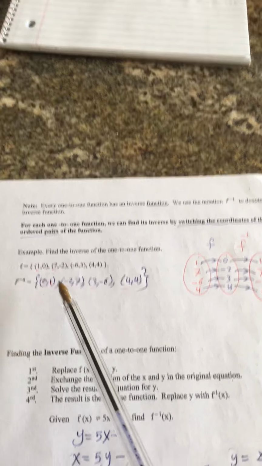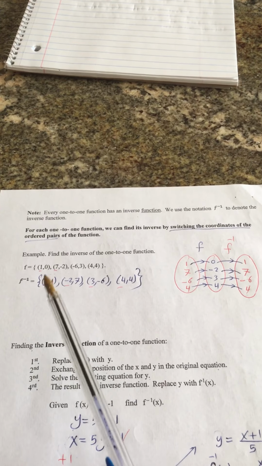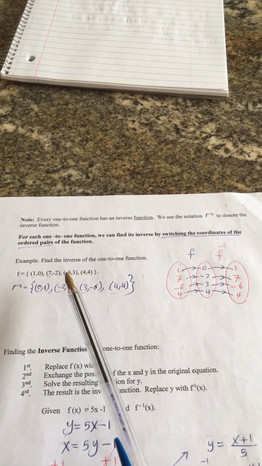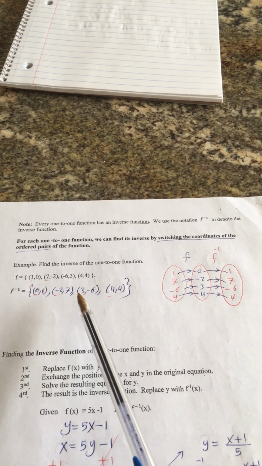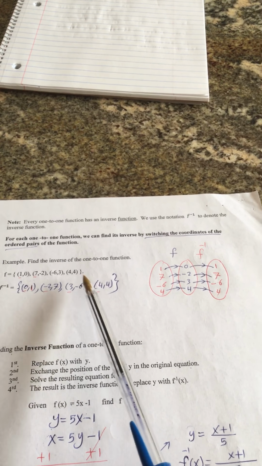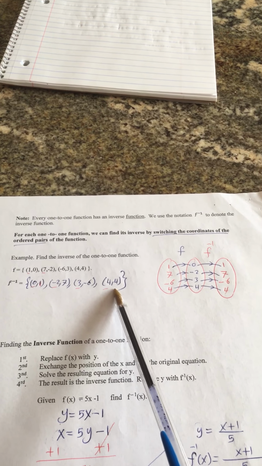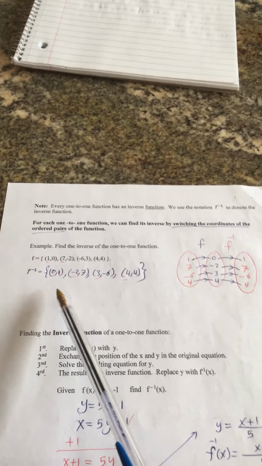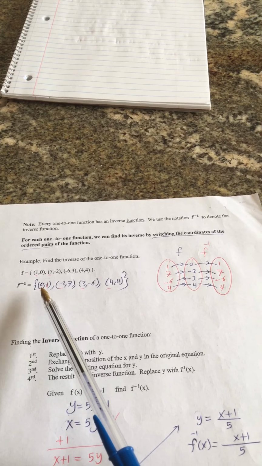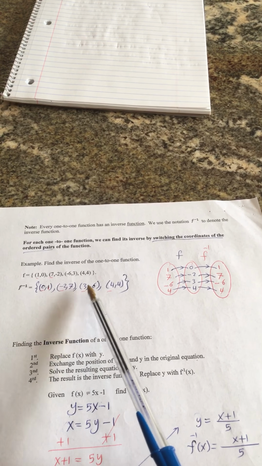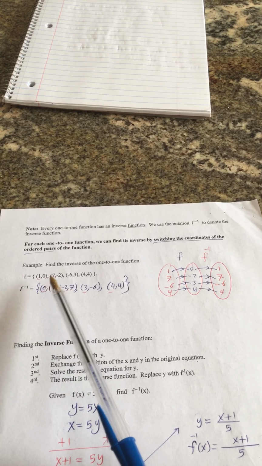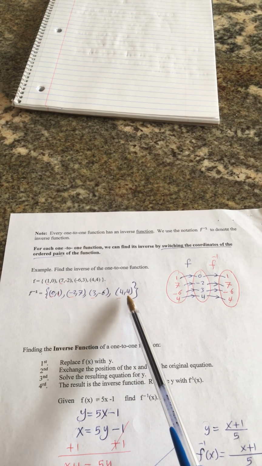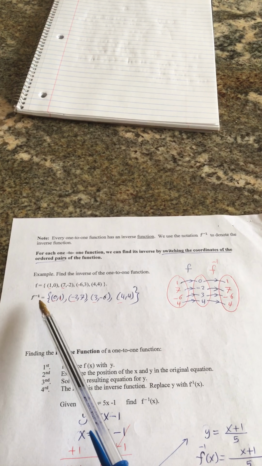To find the inverse, just switch the ordered pairs. So (1, 0) becomes (0, 1). (7, -2) becomes (-2, 7). (-6, 3) becomes (3, -6). And (4, 4) stays the same. So this is the inverse of the function. The domain for the inverse function is the range for f, and the range for f inverse is the domain for f.